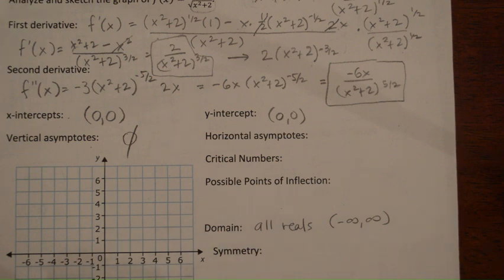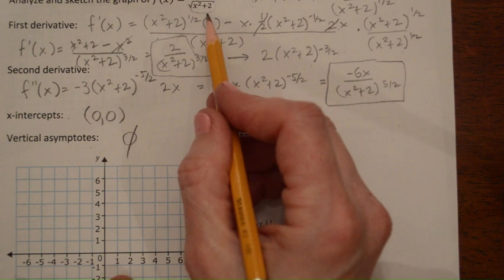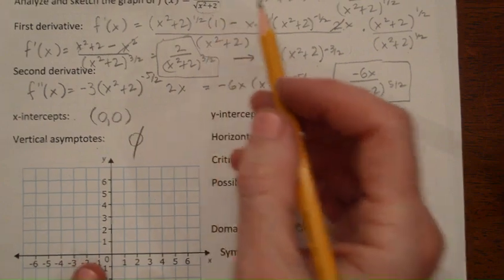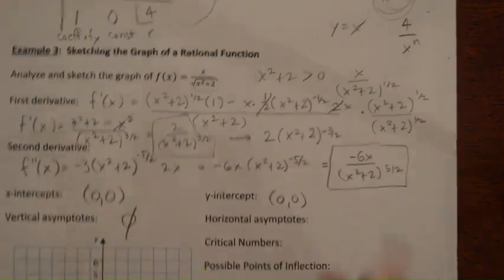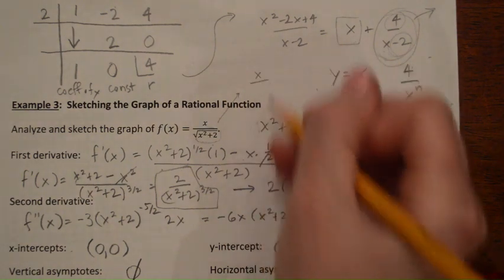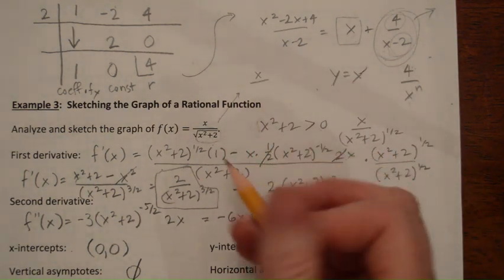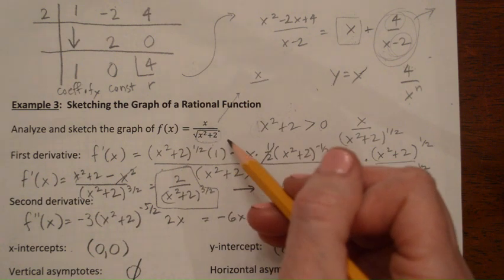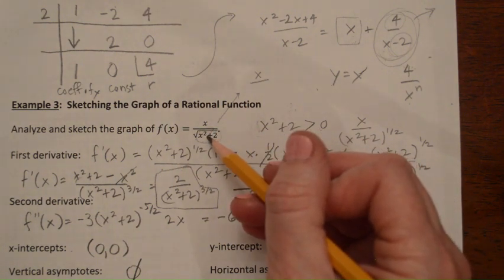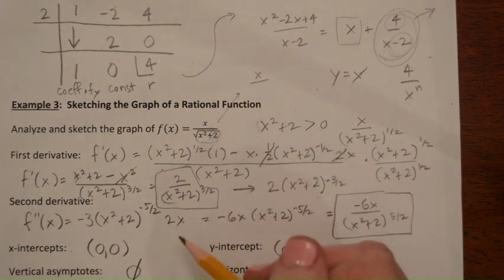Horizontal asymptotes. This is like the ones that we've seen in the textbook where we end up with a square root in the denominator. The shortcut for this is to think about the fact that as we are getting out to positive infinity, the 2 is negligible.